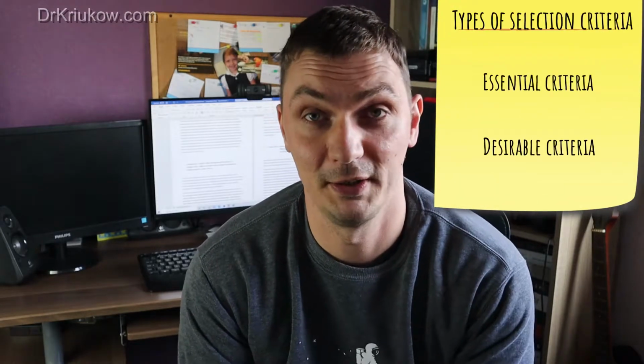Usually the application will tell you that they expect you to respond to the following selection criteria. And quite often there are two types of selection criteria, namely essential criteria and desirable criteria. Of course, as the name suggests, essential criteria are the ones that you absolutely have to meet, and desirable are the ones that ideally you would meet too.